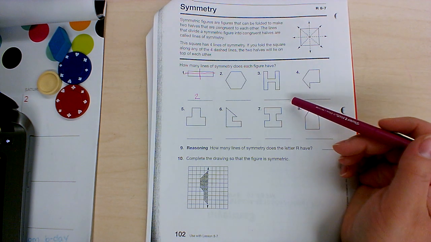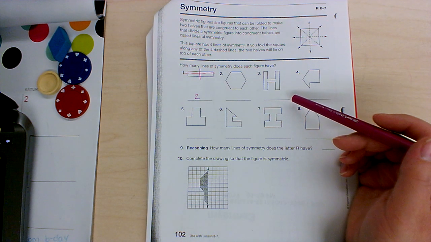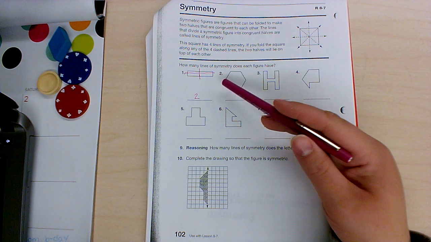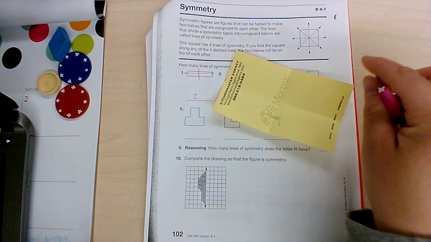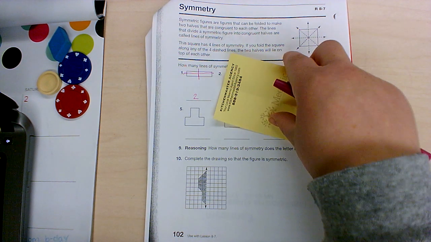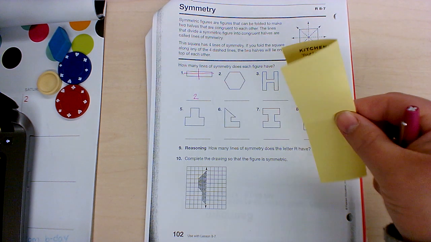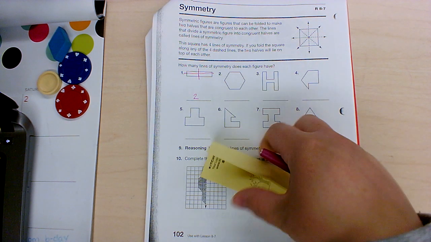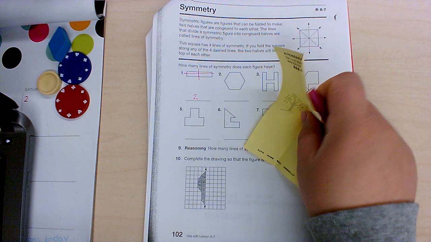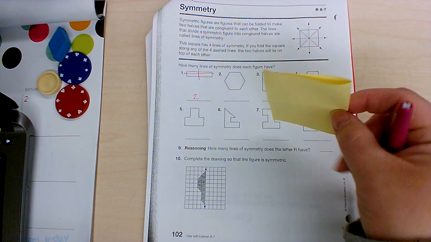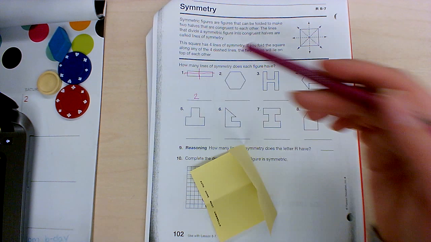In 1 through 8, what you have to do is, how many lines of symmetry does each figure have? So I already did number 1. I have a piece of paper here, which is the same shape as this. I can fold it in half, and the 2 sides line up. They're congruent. They lay on top of each other. So that would be this line of symmetry. But I also can fold it in half the other way. They're congruent. They lie on top of each other. So that is this line of symmetry.